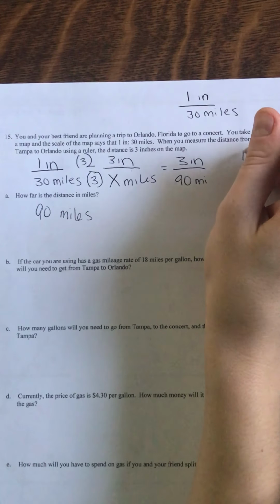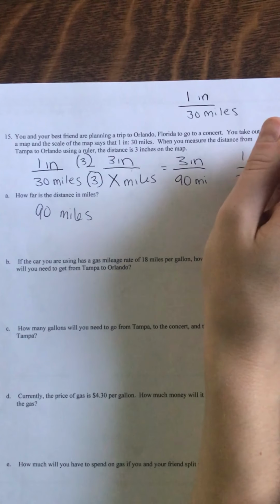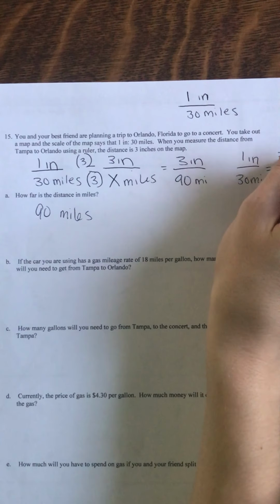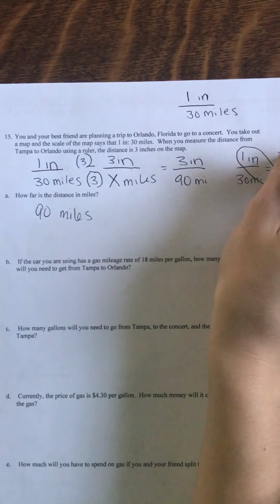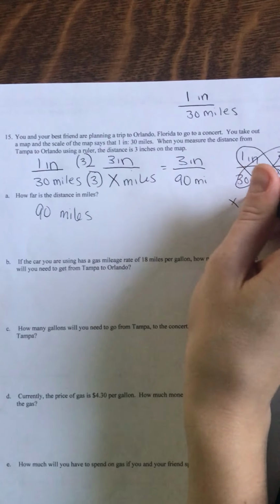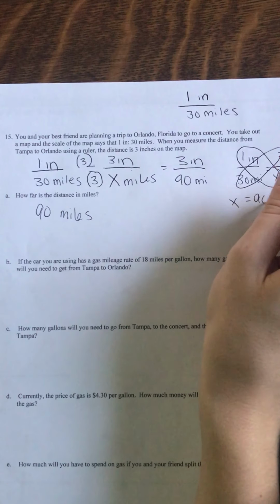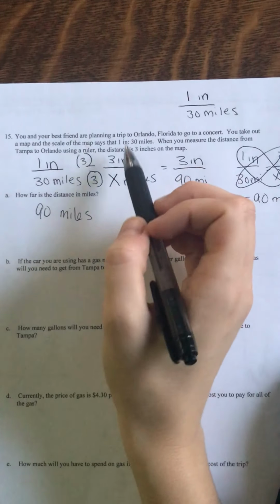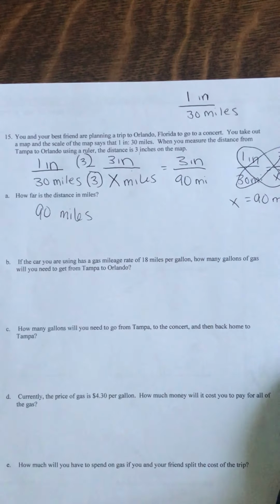Let's check with our cross multiplication, because I know you guys love it. I'm going to rewrite it: 1 inch, 30 miles equals 3 inches, X miles. Cross multiply and divide, draw my butterfly. 1 times X is X. 30 times 3 is 90 miles. Since we are focusing on scale factor, I am going to stress doing it the first way, but I understand cross multiplying just to be sure our answer is correct. So we have our answer to A. The distance is 90 miles, so it's 90 miles to get from Orlando to Tampa.